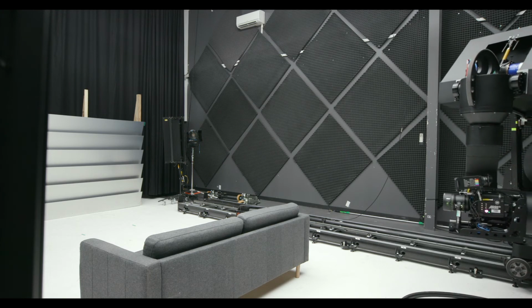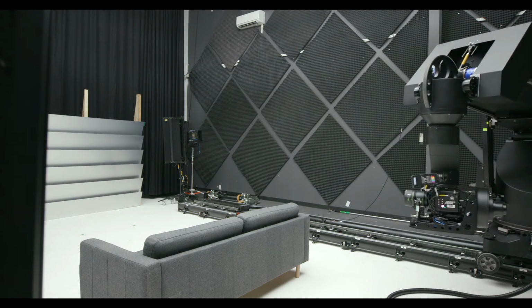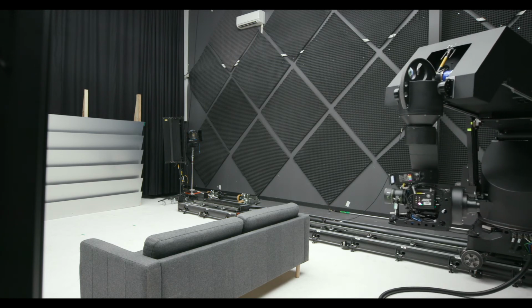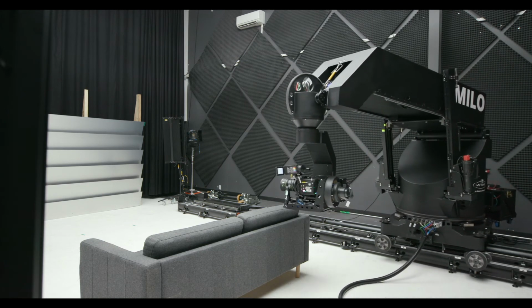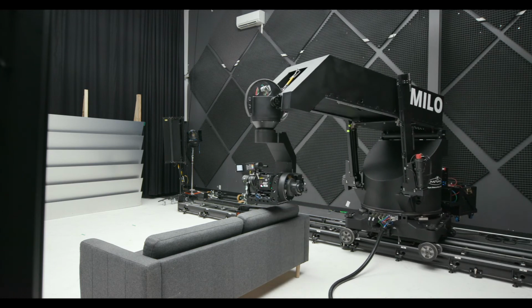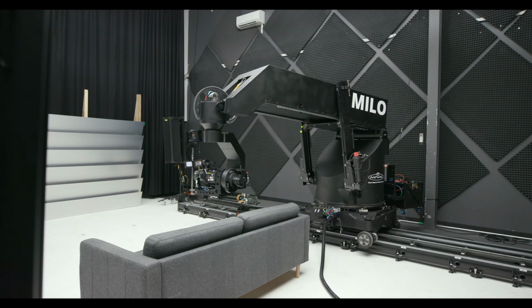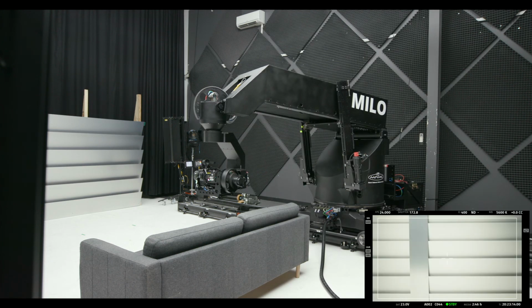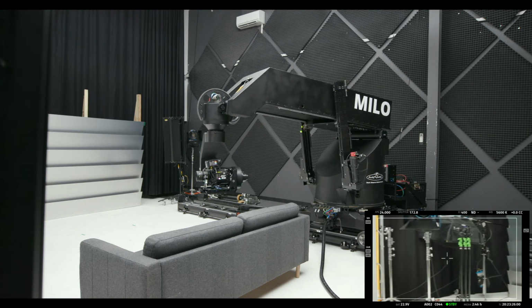Got this thing moving. It's a slow robot, but it does the job. It can go a little faster, actually. So that's what we're looking at. Why don't we pan over to something?